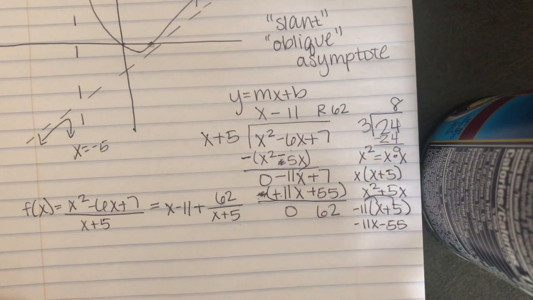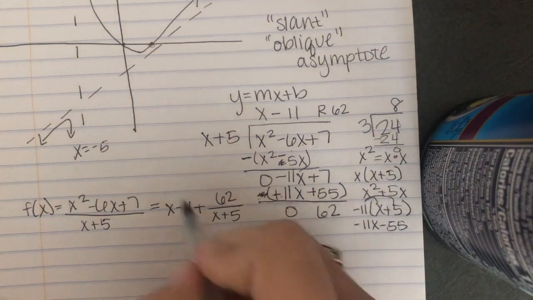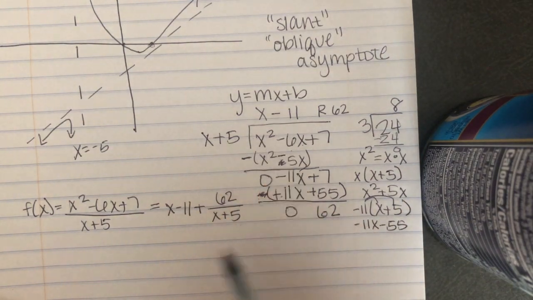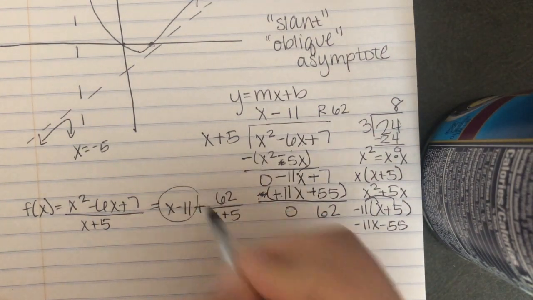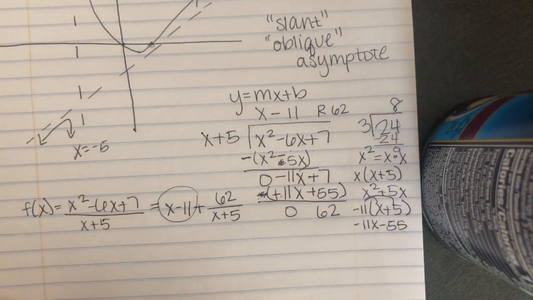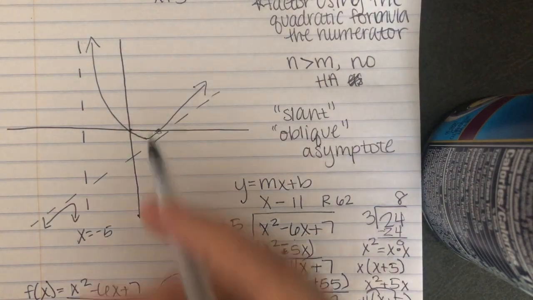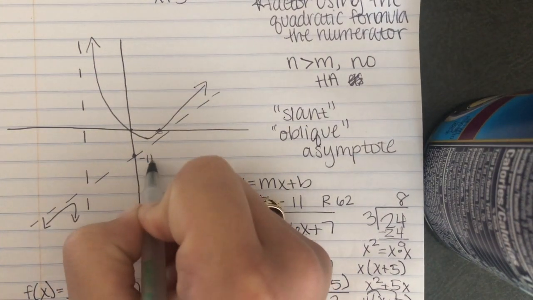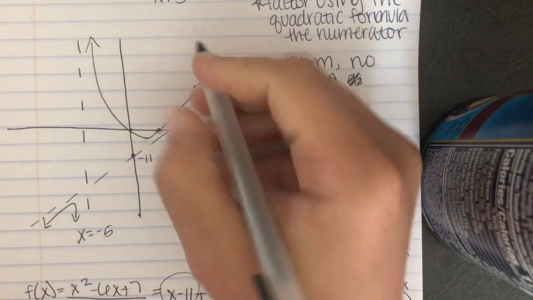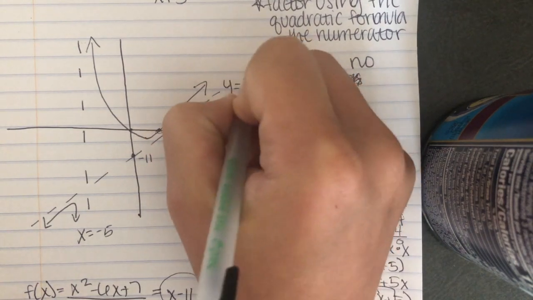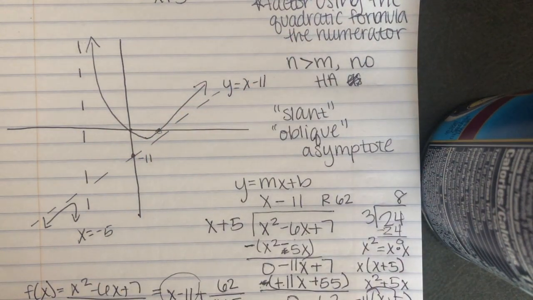And now, if we look at this formula, we can see a y equals mx plus b right here, where our m is 1 and our b is minus 11. So that means that this point right here is minus 11, and this line is y equals x minus 11. And that is how you can find your slant or oblique.